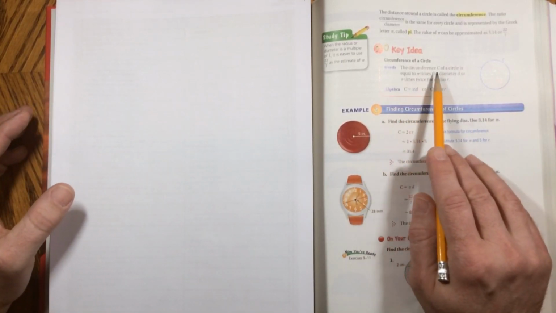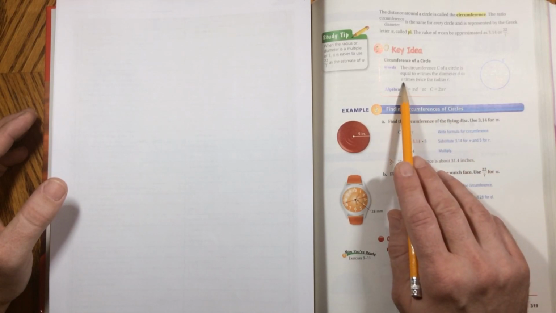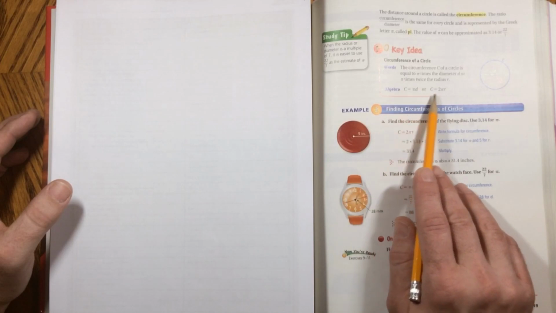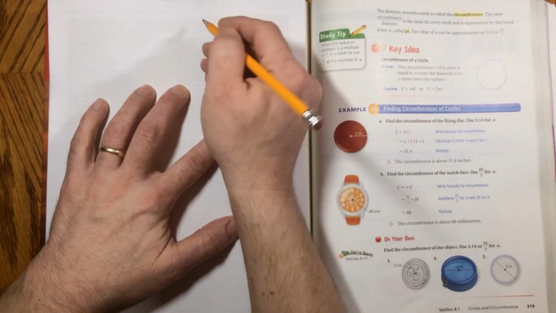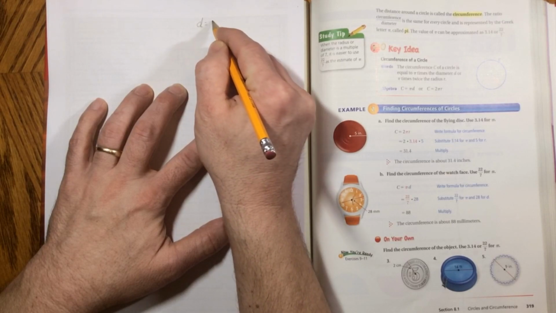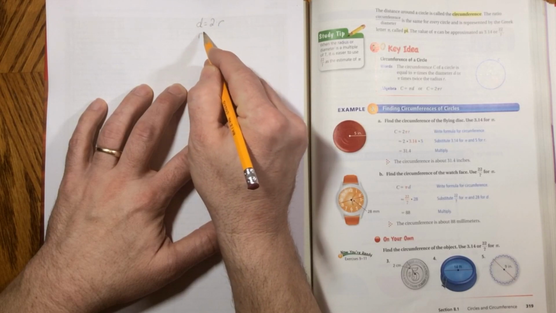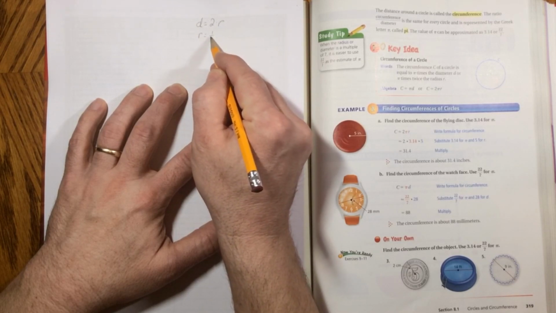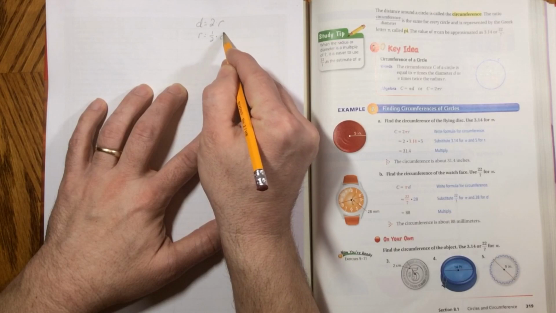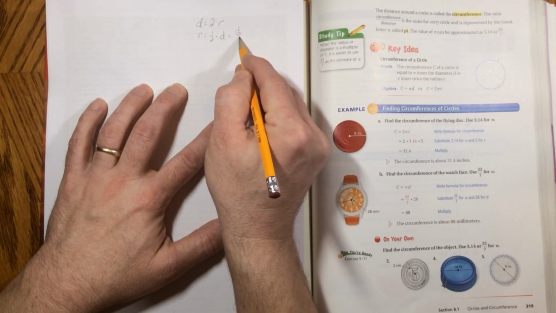So the circumference, C, of a circle is equal to pi times the diameter, okay? Or pi times twice the radius. And what that looks like in terms of a formula is right here. So if you'll recall, we did have two formulas. We had that the diameter equaled 2 times the radius, and we also had the radius equals 1/2 times diameter, which was the same as the diameter divided by 2.